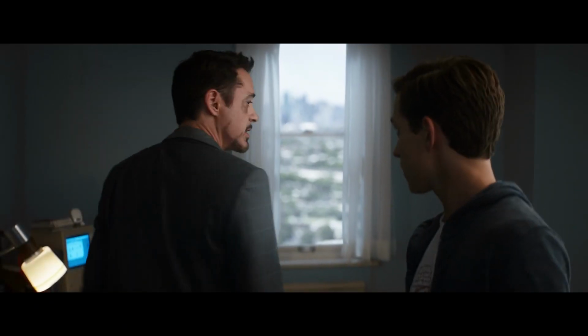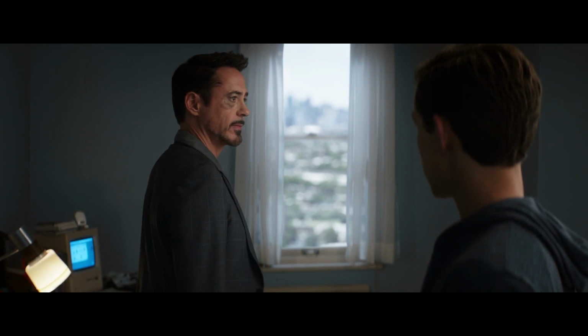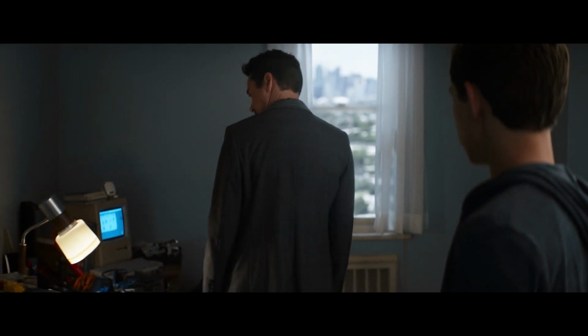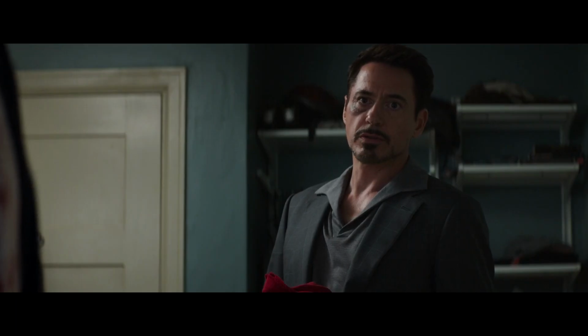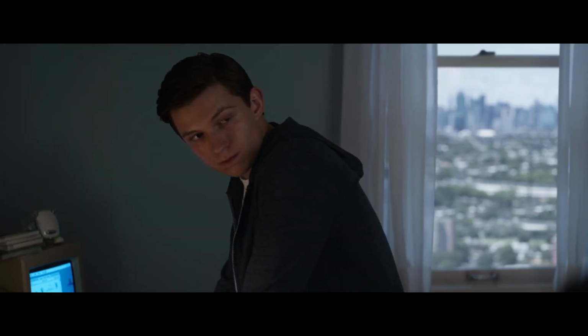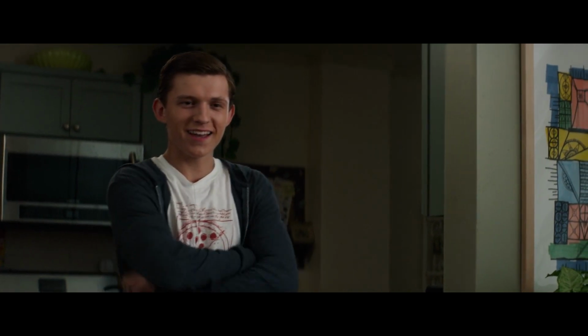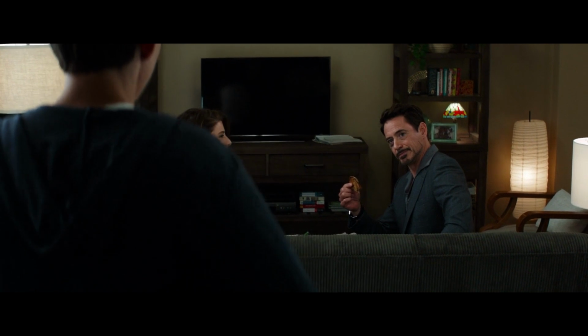When we meet Peter in this film, he's been fighting crime for almost half a year, and I love that. It shows him early enough where he still makes mistakes and is figuring things out. He's not fully formed yet, but we don't have to be completely introduced to him from the beginning and go through a backstory again like they probably could have done.